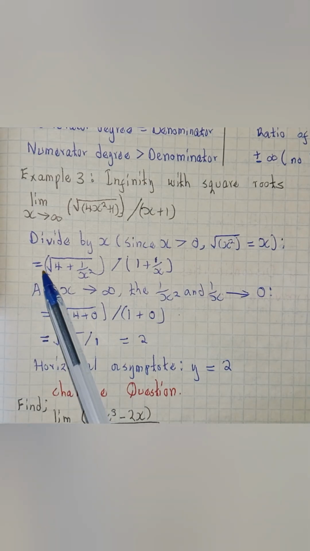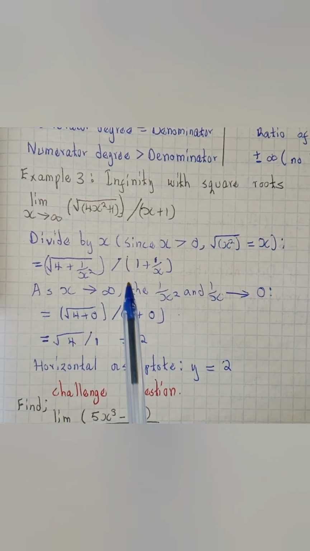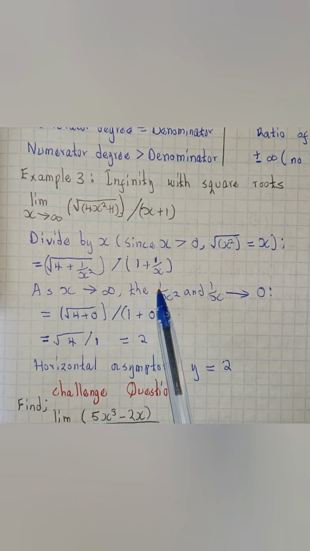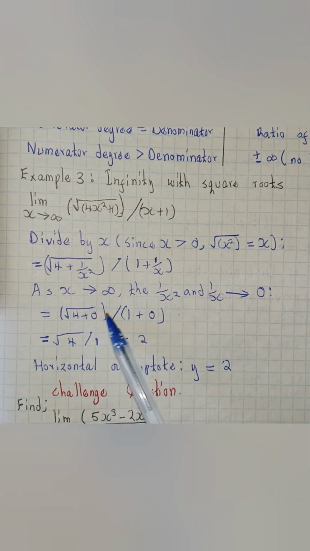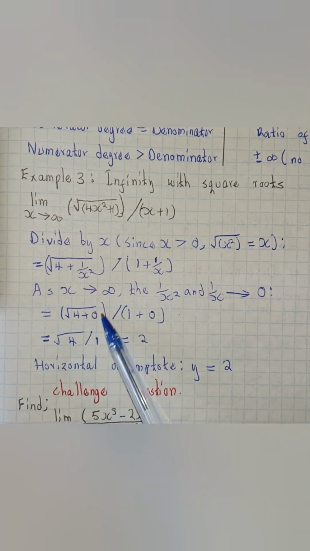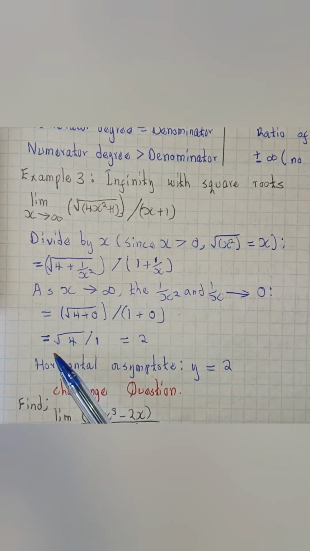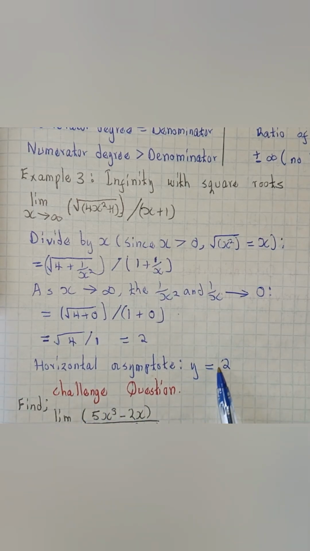So it will be the square root of 4 plus 1 all over x squared, all over 1 plus 1 all over x. As x approaches infinity, the 1 all over x squared and the 1 all over x will always approach 0. So we substitute them with 0. It will be the square root of 4 plus 0 all over 1 plus 0, which is the square root of 4 over 1, which is 2. So in our example here, the horizontal asymptote is y equals 2.